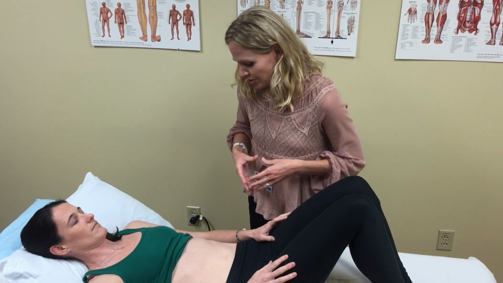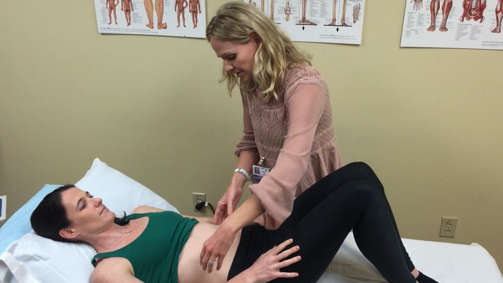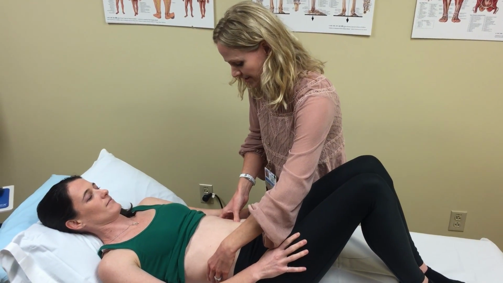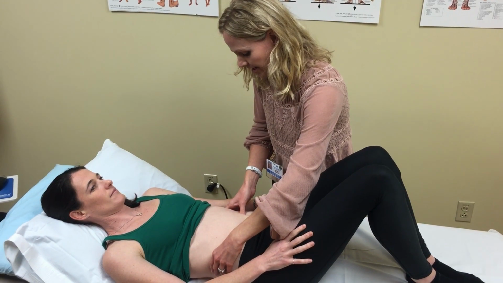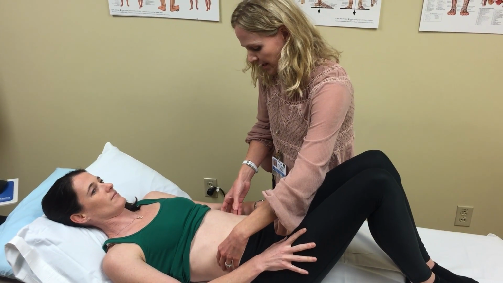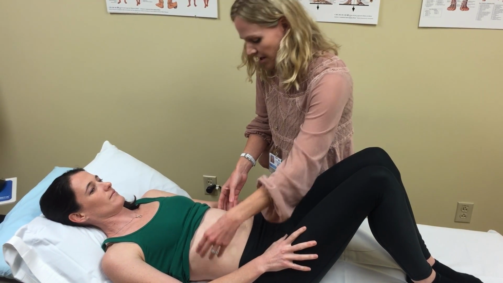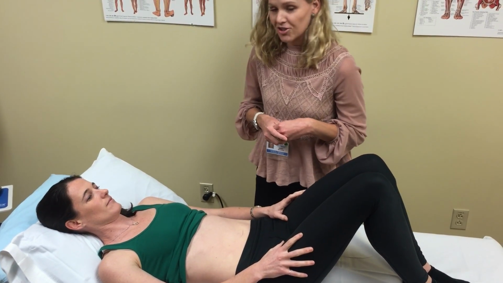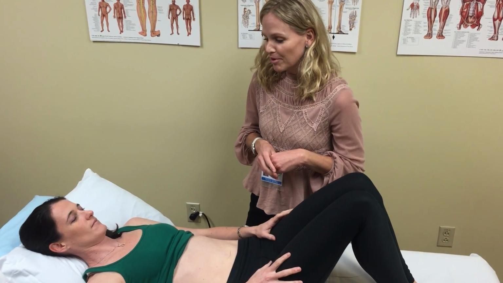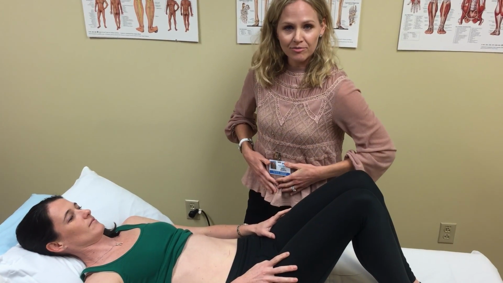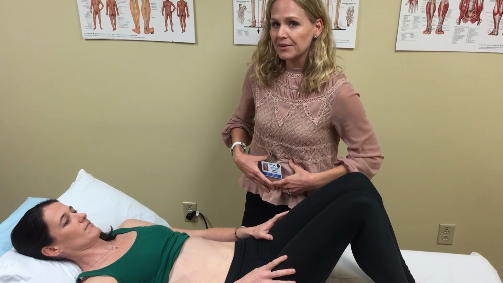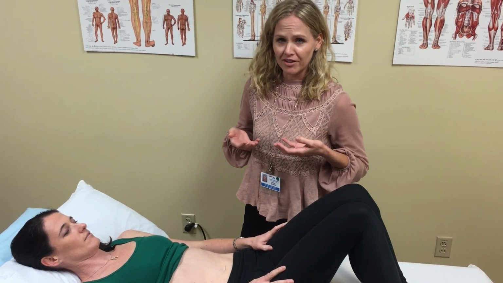Okay, now Anne, I want you to try to tighten your abdominals. So go ahead and squeeze your abdominals. Okay, and then relax. And then try it again, squeeze, and relax. Okay, so Anne actually does a pretty good job of activating her abdominals, but most patients that you'll see, they'll be sucking in their stomach, and they'll have a lot of rib cage elevation.